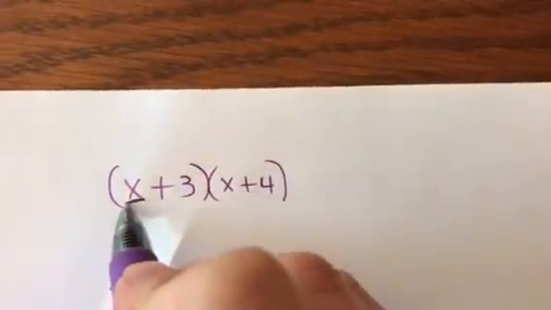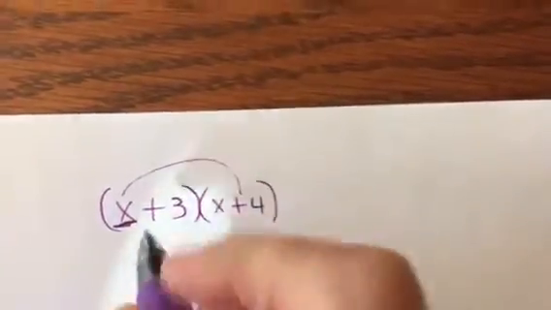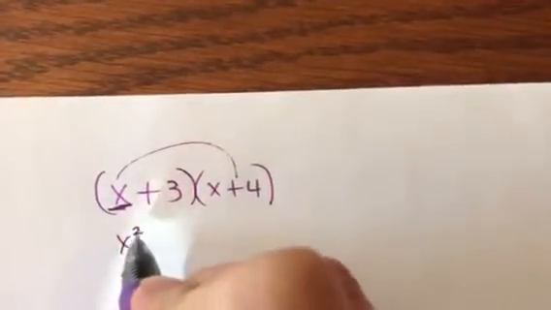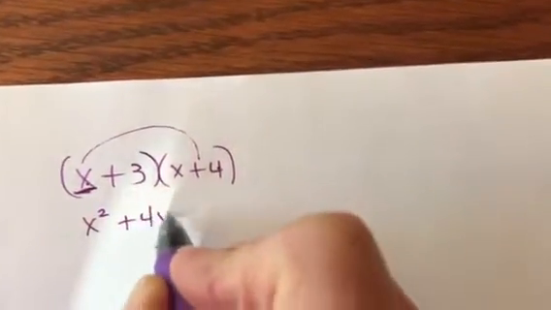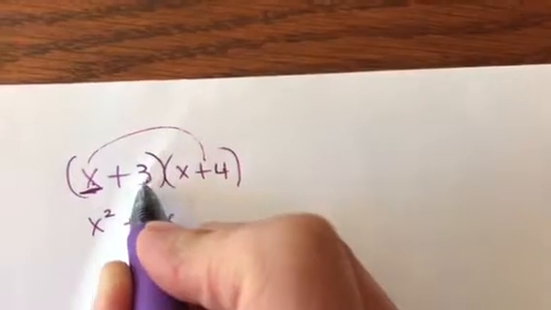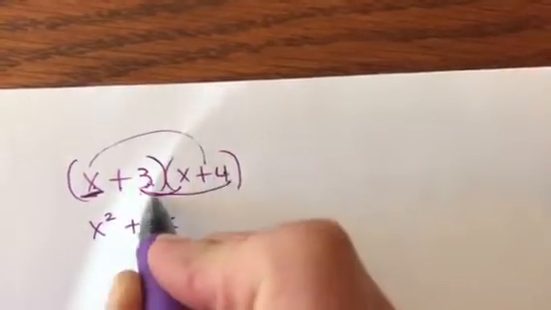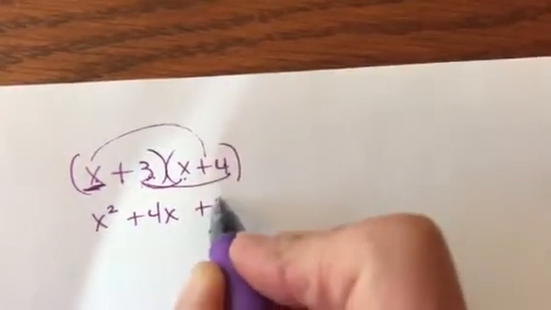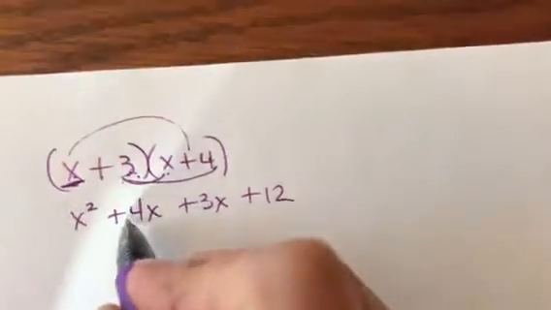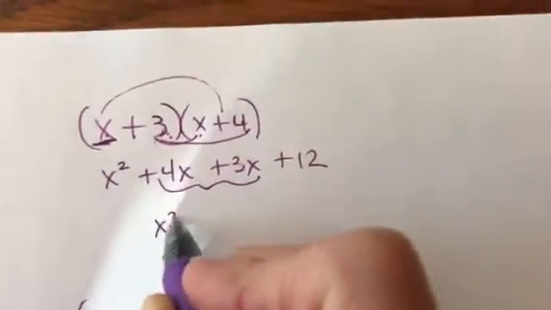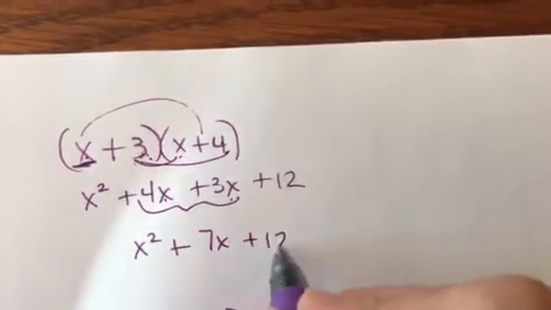Remember, you always take this first term and you multiply it times everything over here. So we're going to take x times x, which is x squared. Then you're going to take x times 4, which is 4x. And then you move on to the next term, which is a 3. In fact, it's a positive 3, and we're going to multiply that times everything over here. So 3 times x is 3x, and 3 times 4 is 12. Usually, these two middle terms will be like, so you want to go ahead and combine them. 4x and 3x is 7x, and then we get 12.